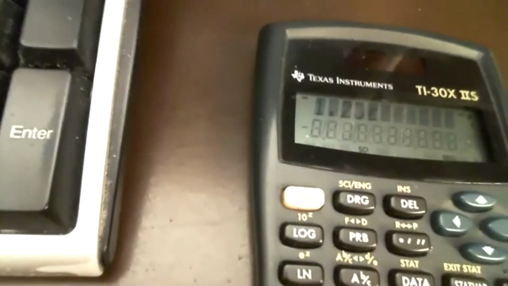All right, let's go back to here. First thing I'm going to do is clear it. I'm going to do 1.23, now I want to do times 10 to the 4th: second key, double E, and notice the letter E pops up there. It's tiny, but it's there. And then 4.